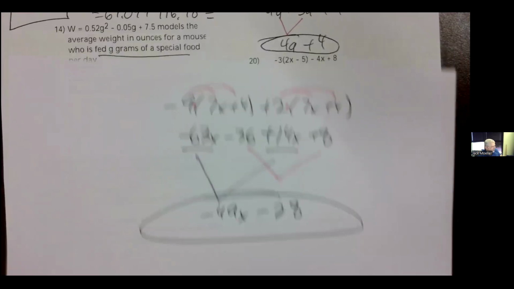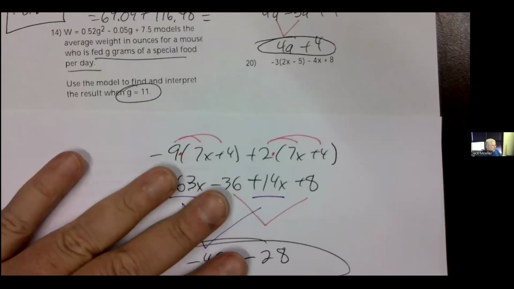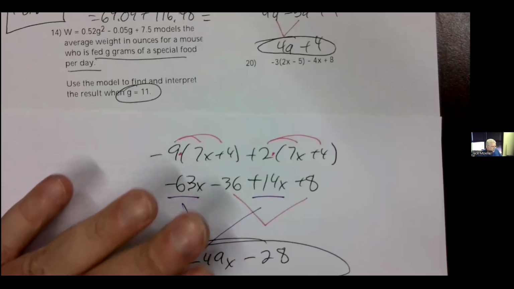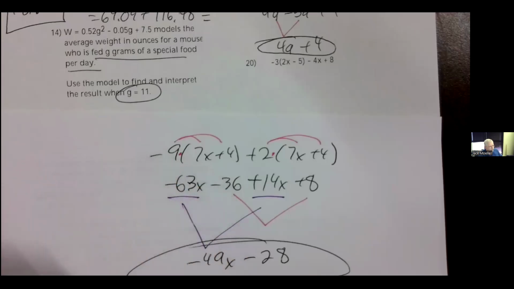But you definitely want to have this skill done and solid and be comfortable with it before you start solving equations, which is our next topic.